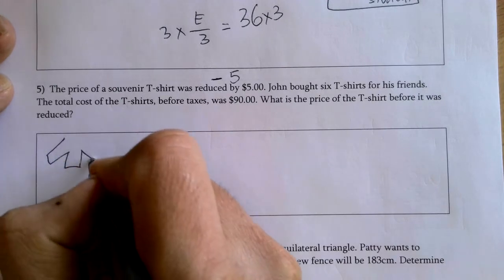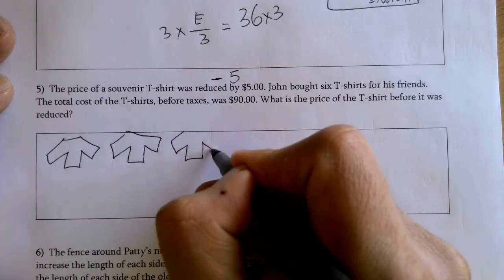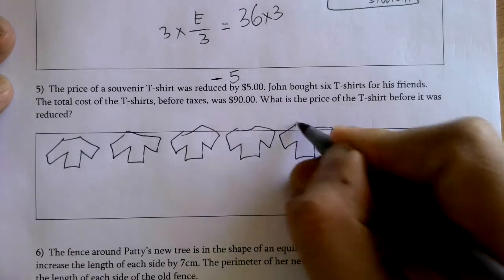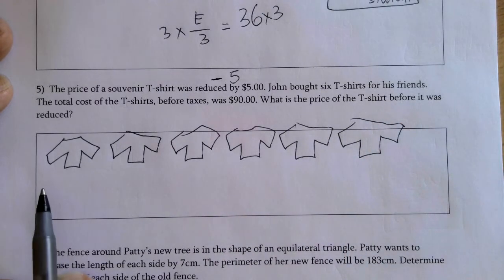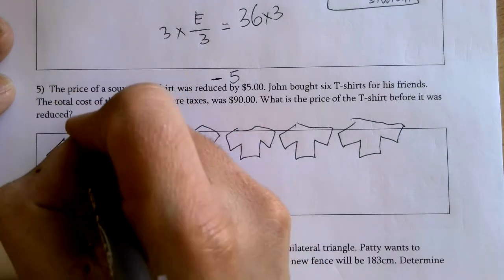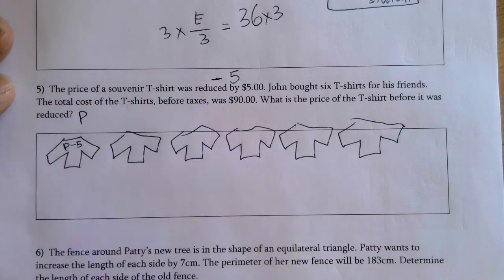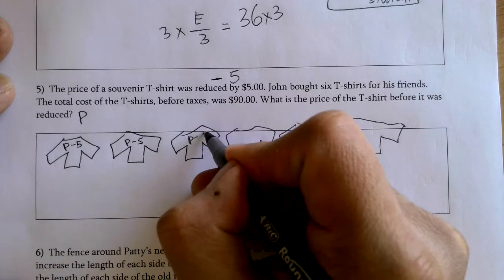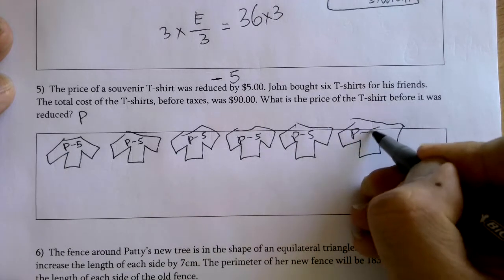So I'm just going to draw 6 t-shirts. 1, 2, 3, 4, 5, and 6. Now we don't know how much the t-shirt cost originally, so I'm just going to call it P. So it's going to be P minus 5, right? Because the original minus 5. So P minus 5, P minus 5, P minus 5, P minus 5, and P minus 5.